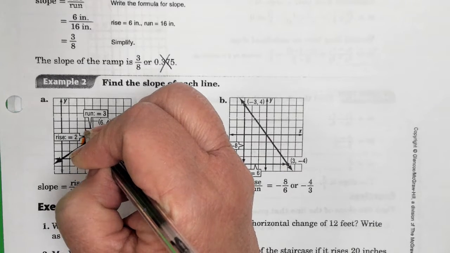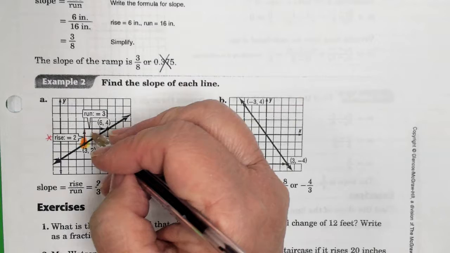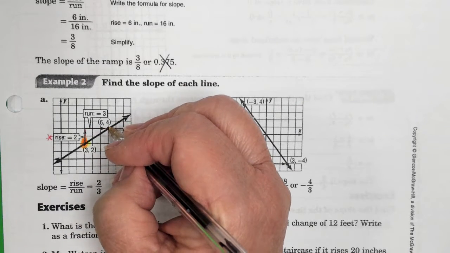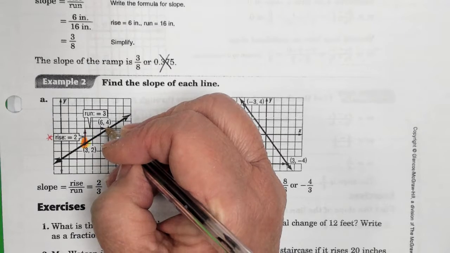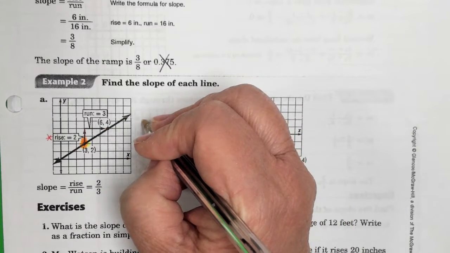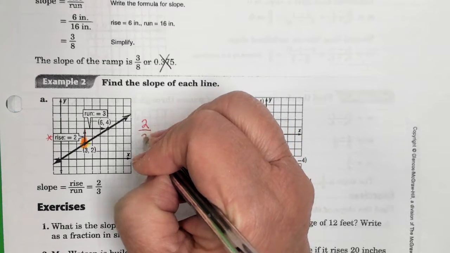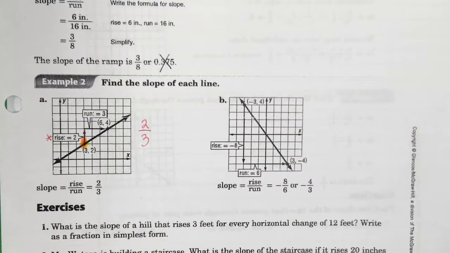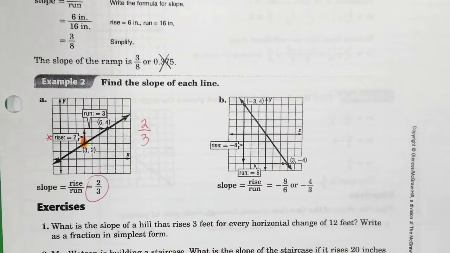It went up 2 boxes, that's the rise. They've already written that for us. And the run is 3 over. So it's up 2 over 3. And if you think about it, rise is 2 over 3, we just described the fraction we just wrote. So the slope of that line is 2/3.